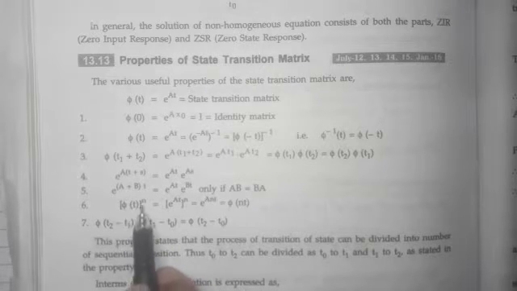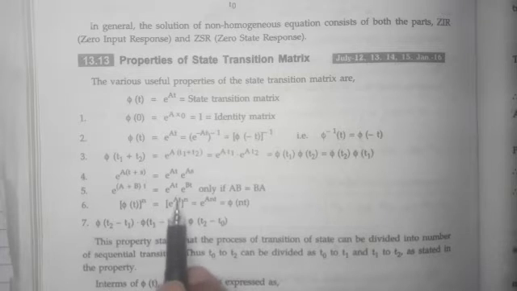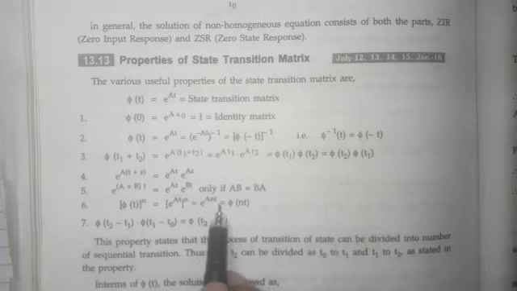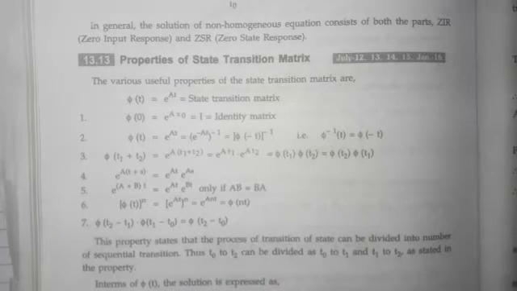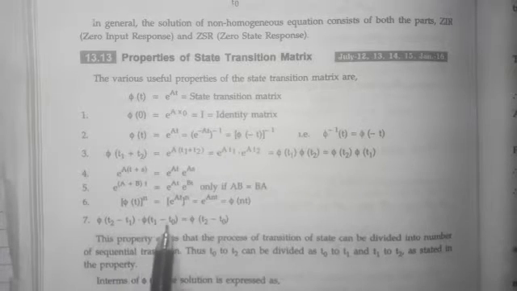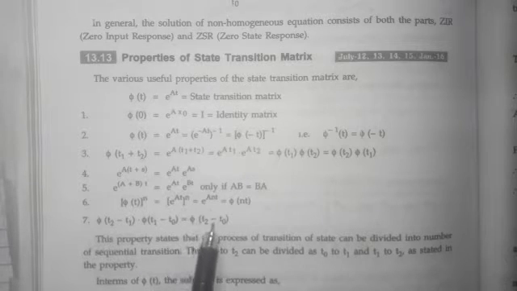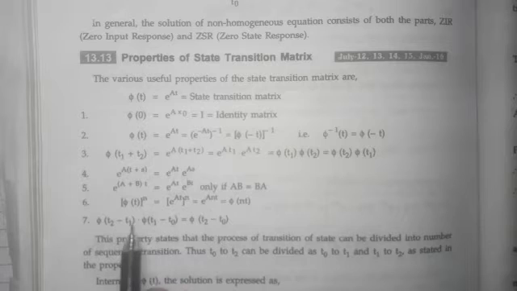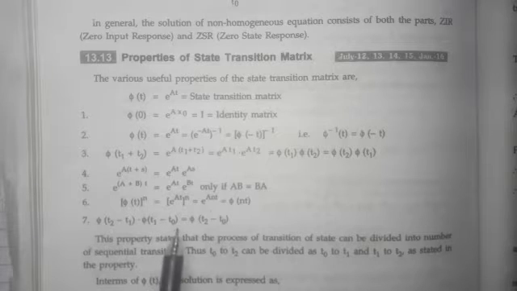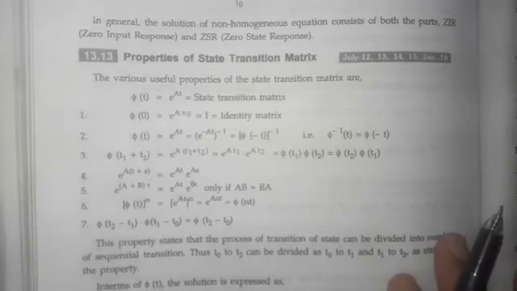Next, phi of t whole to the power n is equal to, phi of t is nothing but e to the power At, e to the power At whole to the power n, that becomes e to the power A into nt, which is nothing but phi of nt. The last property, phi of (t2 minus t1) into phi of (t1 minus t0) is equal to, if I open, t1 gets cancelled, phi of (t2 minus t0), since these two are common, I can take t2 minus t0, that will be my final state transition. Okay, with these properties in mind, let us try to solve some problems.